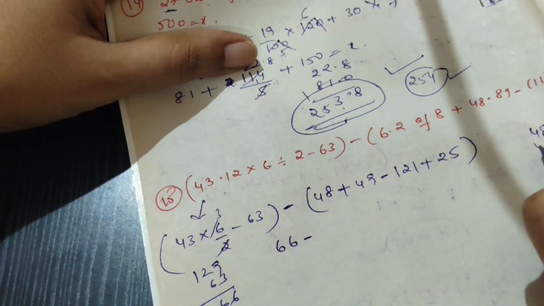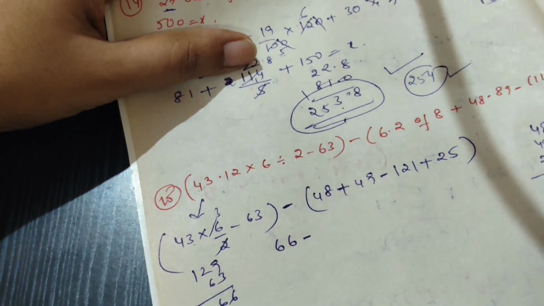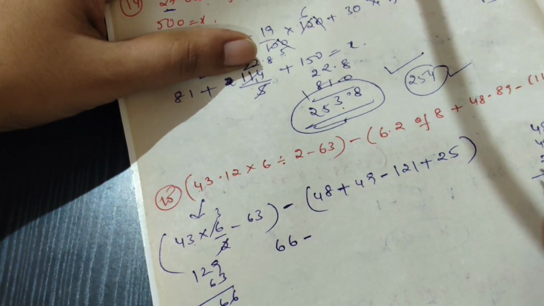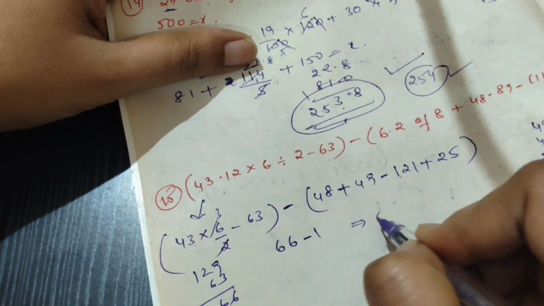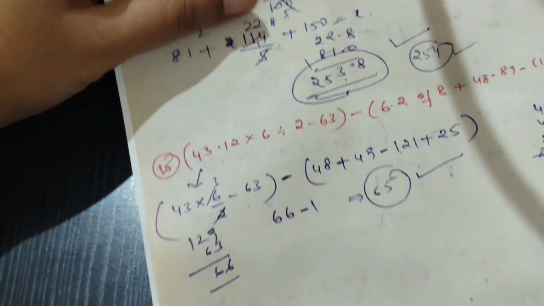First I will add all the positive numbers: 8 8s 16, 17, 22, 8 plus 4, 122. 122 minus 1 is... so 65 is the answer.